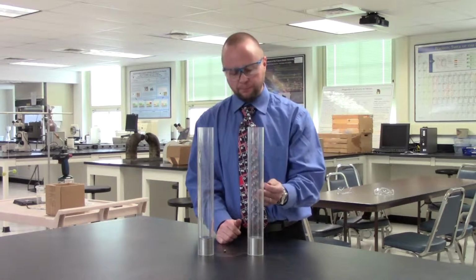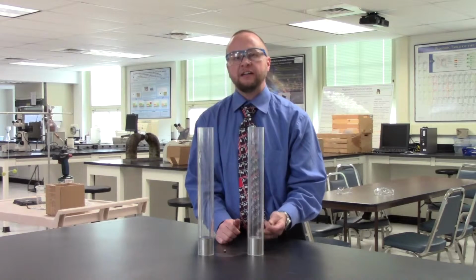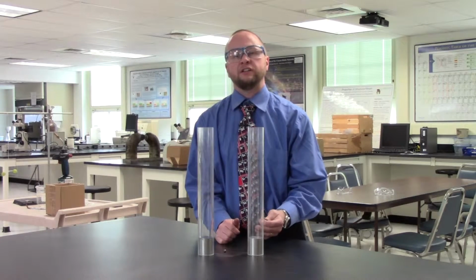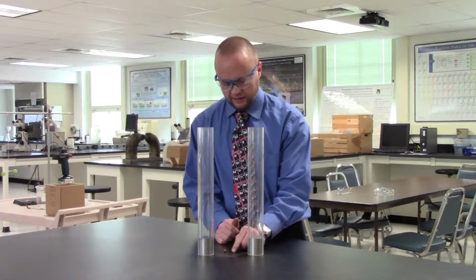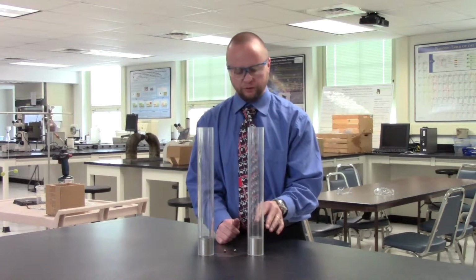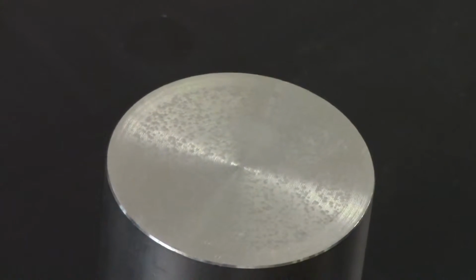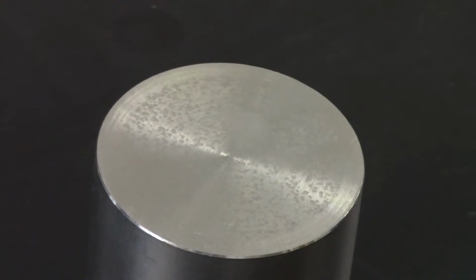As I drop the ball, it has kinetic energy. It's going to strike the surface, and that energy is going to be transferred into the surface. What's going to happen is that this piece of stainless steel is going to receive that energy by deforming. And that deformation is made possible by a movement of dislocations.